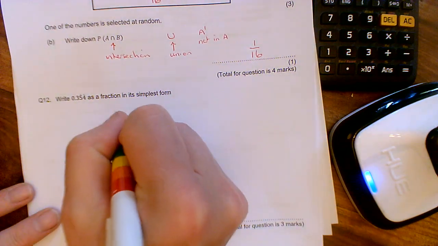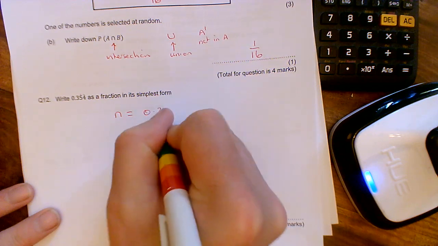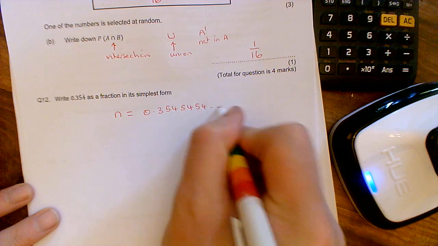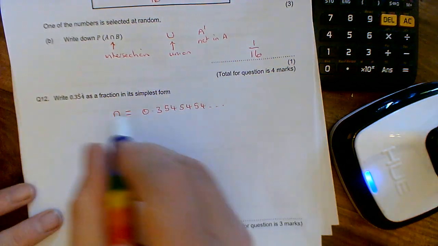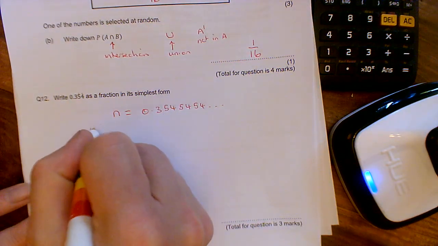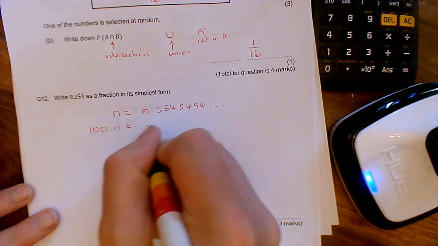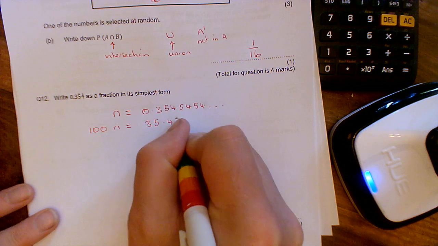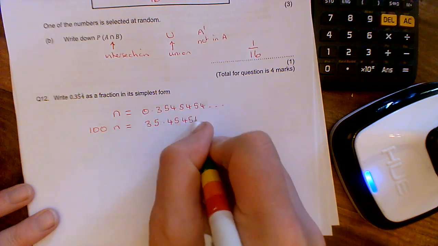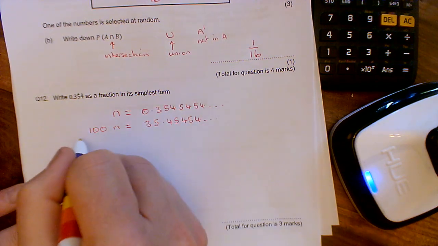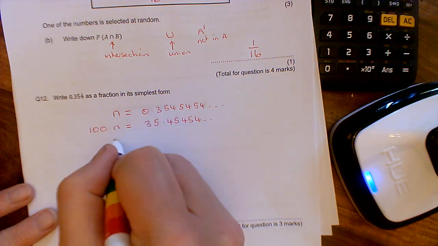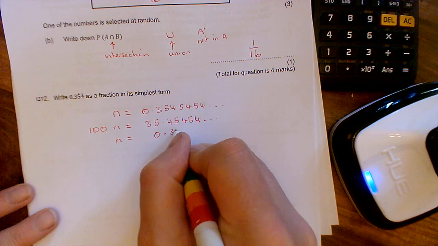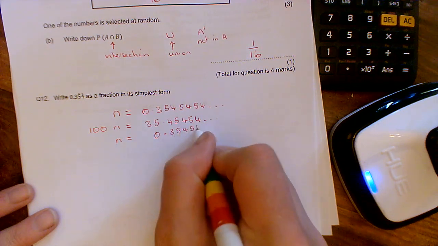Next one. Write 0.3545454 as a fraction in its simplest form. So the routine just goes n equals 0.3545454, so the 5 and 4 is repeating. 2 bits repeating, so I multiply by 100, so I get 100 lots of the number is equal to, move the decimal point in twice, 35.45454 goes off forever. We now write the number back underneath again, so line up the decimal points this time, so 0.3 and then 5454.